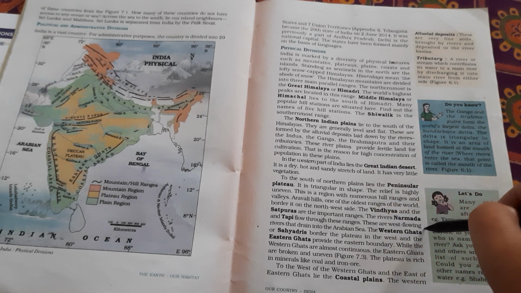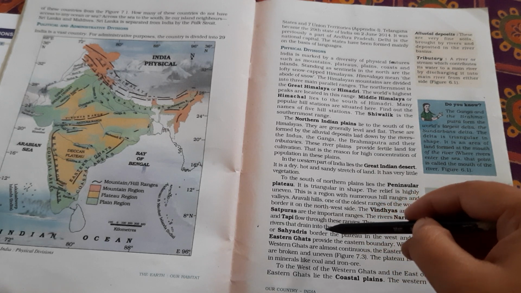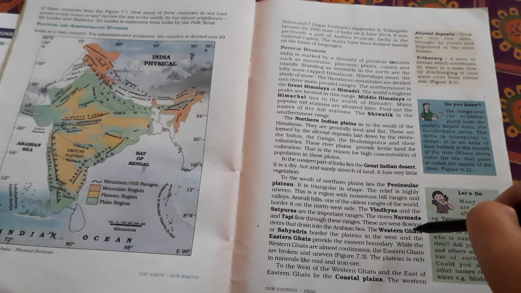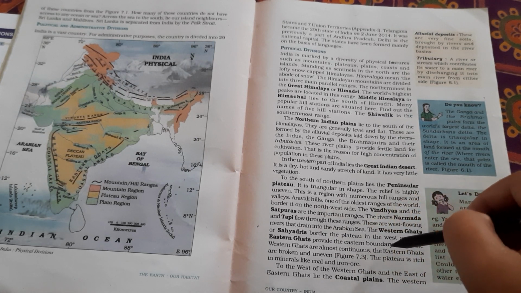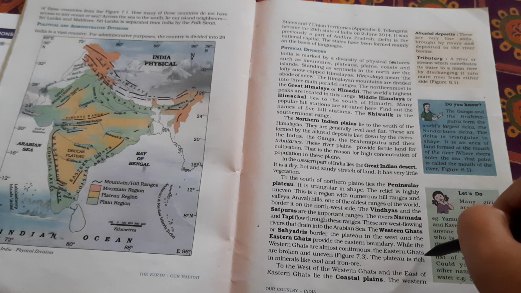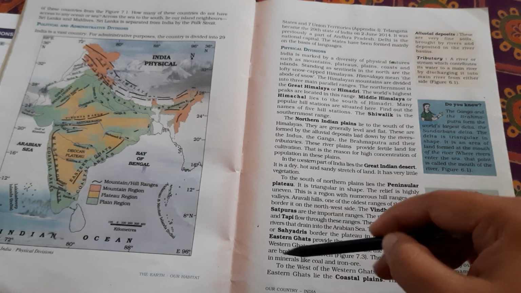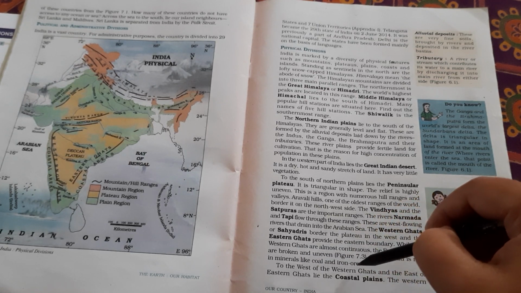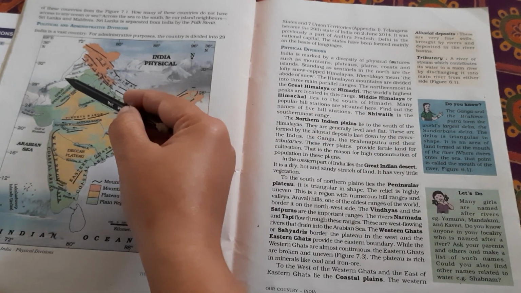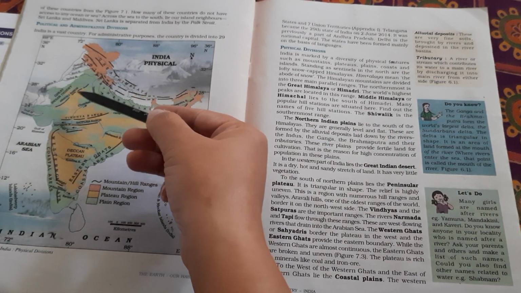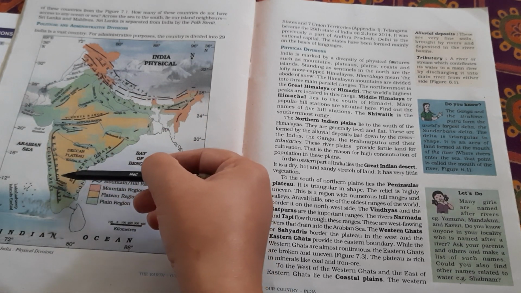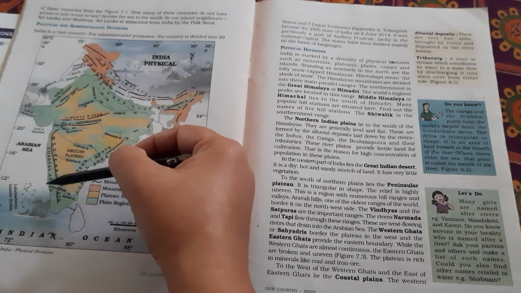The Western Ghats or Sahyadris border the plateau in the west, and the Eastern Ghats provide the eastern boundaries. While the Western Ghats are almost continuous, the Eastern Ghats are broken and uneven. The plateau is rich in minerals like coal and iron ore. So, after the desert, when we talk further down, it is the Deccan Plateau.